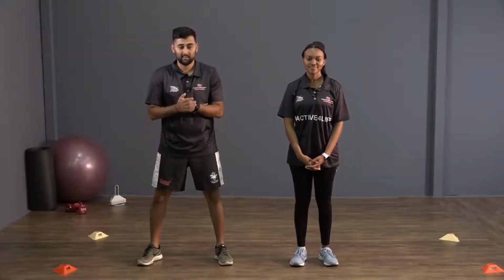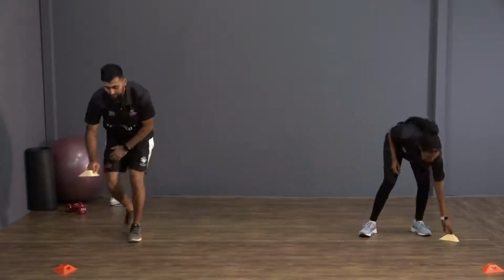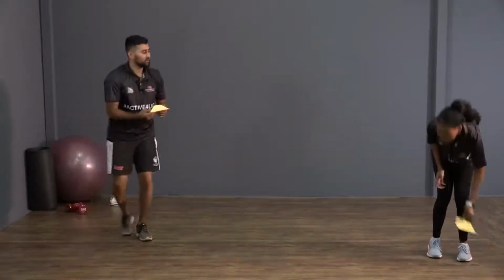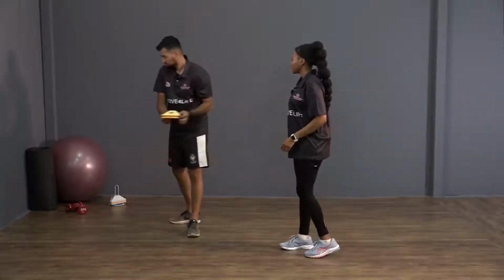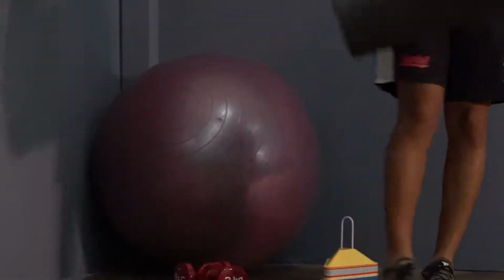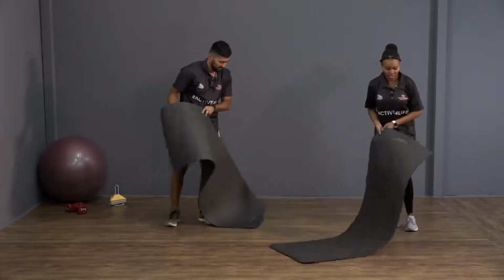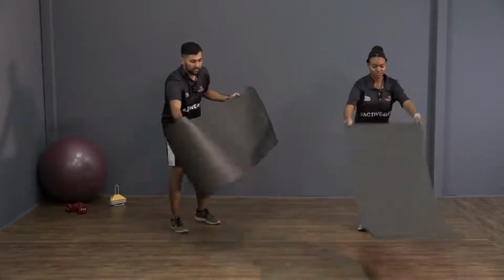Now we're going to start with our cool down exercises. Zintle, let's clear up the area and then we can get our mats out. Let's take these cones. There we go. And then you can have one. Take the top one. Thank you.